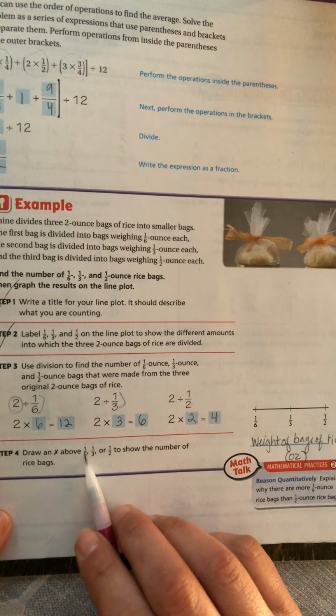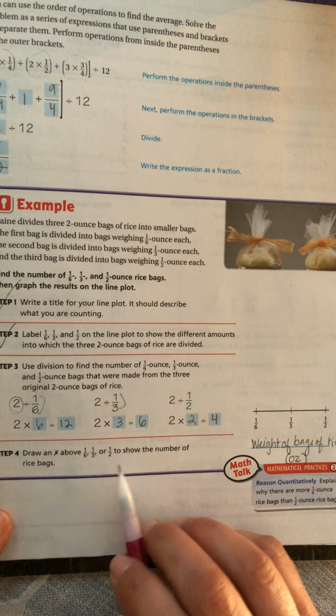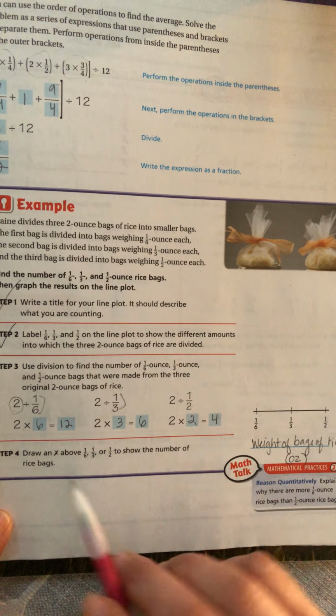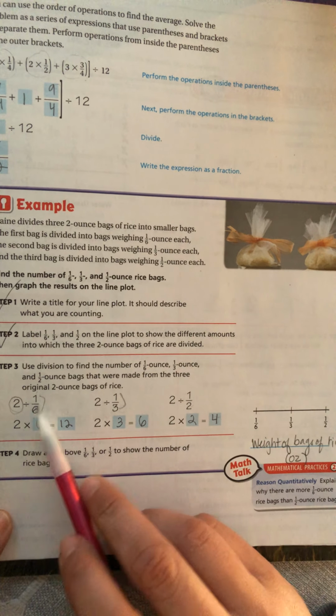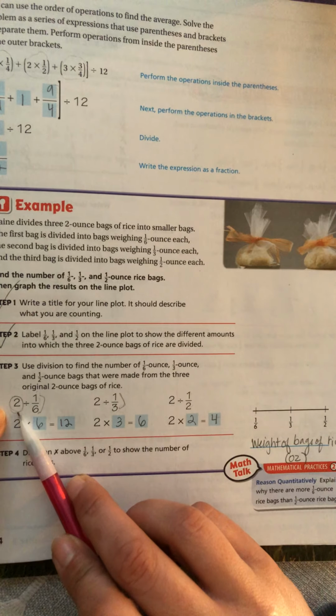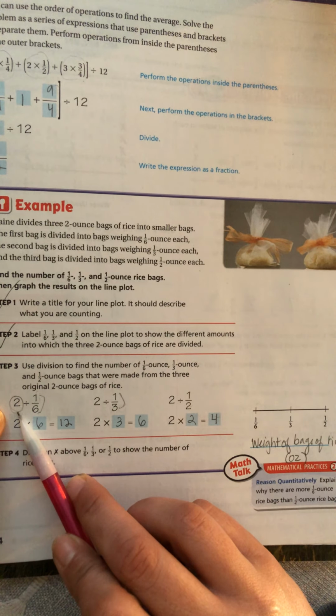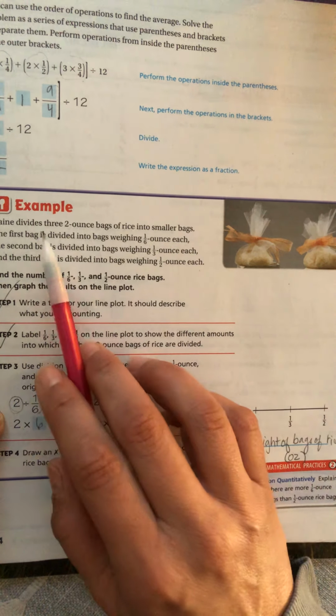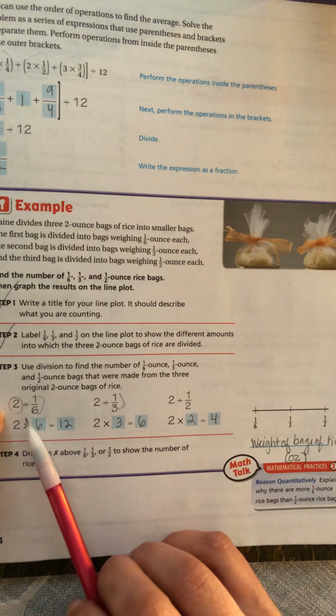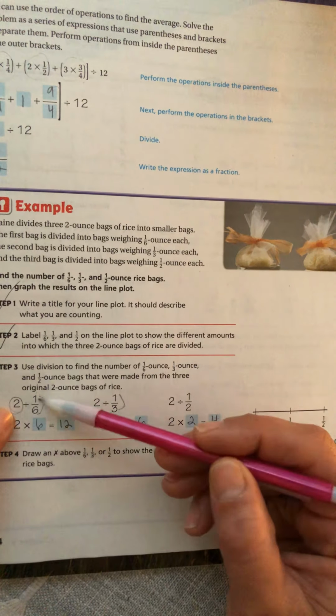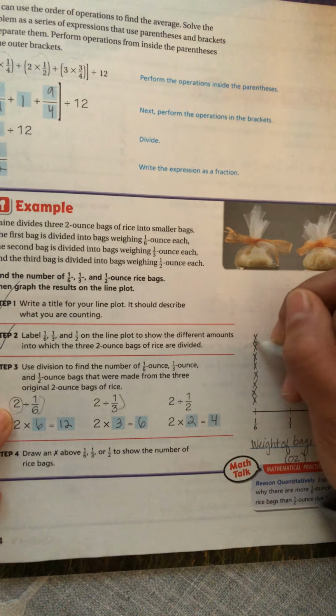Draw an X above 1/6, 1/3, and 1/2 to show the number of rice bags. So that was an interesting way of doing it. If I had 2-ounce bags of rice, those 2 ounces can be divided by 1/6 12 times. So I put 12 X's above 1/6.